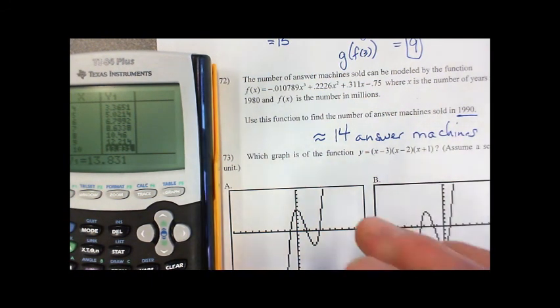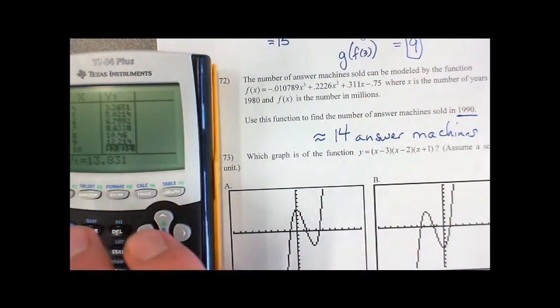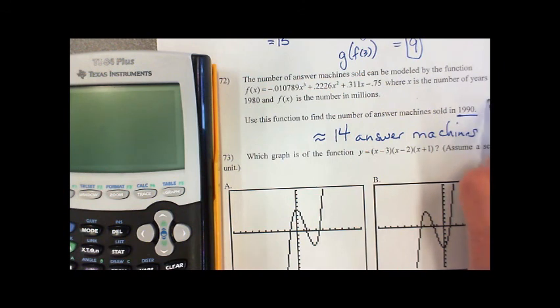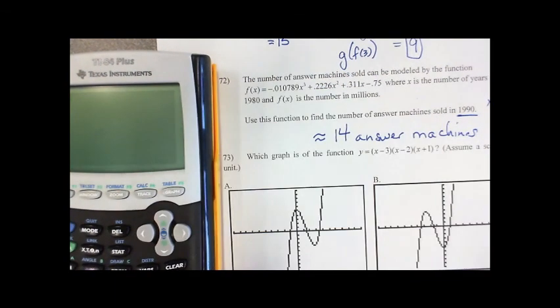Now, the other way you could have done this, you could have just filled in 10 because that's the number of years. X equals 10 years since 1980. So you could have plugged this in.